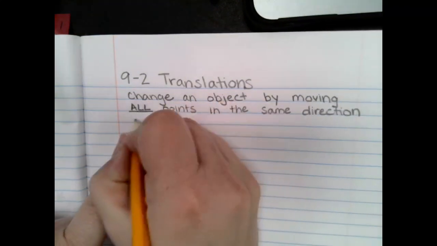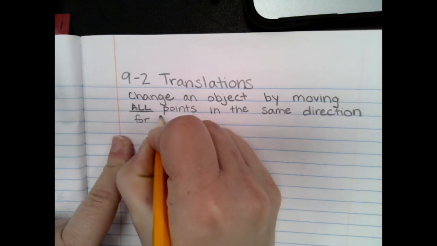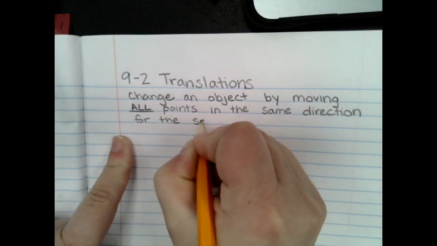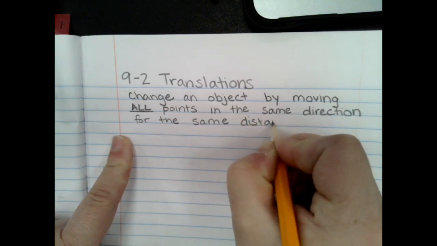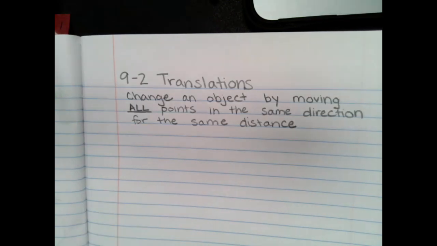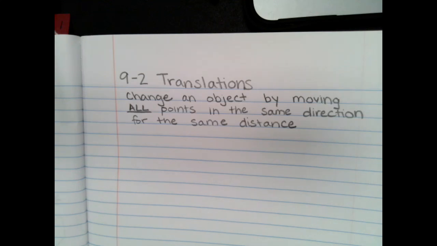For the same distance. So kind of a long definition. Pretty much it just means to move it. Okay, so as I'm walking around the room right now, I'm translating my body. I'm literally just moving my whole body. I'm not leaving my hand over there. I'm just moving as I go, the whole thing. If we translated seats, that would mean we'd get a new seating chart, right? We'd move around to different seats.